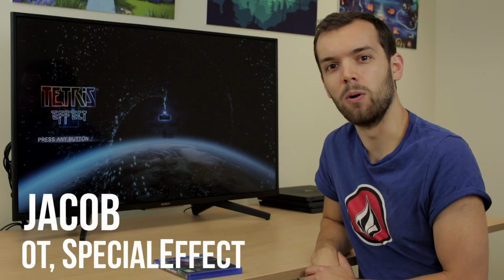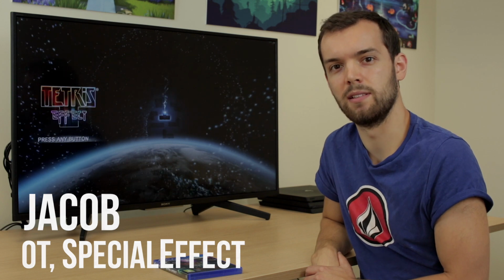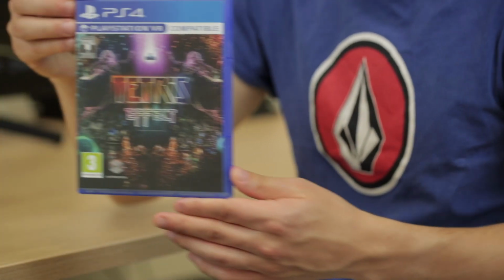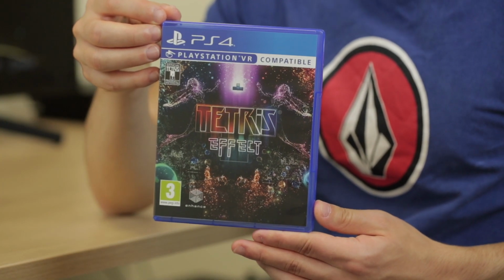Here at Special Effect, we're always looking for games with good accessibility settings. In this video, we're going to be showing you the accessibility settings of Tetris Effect.